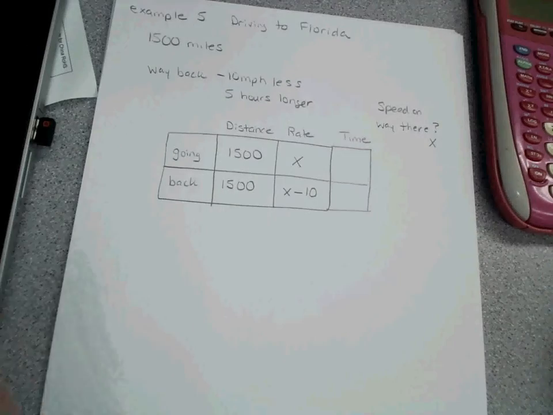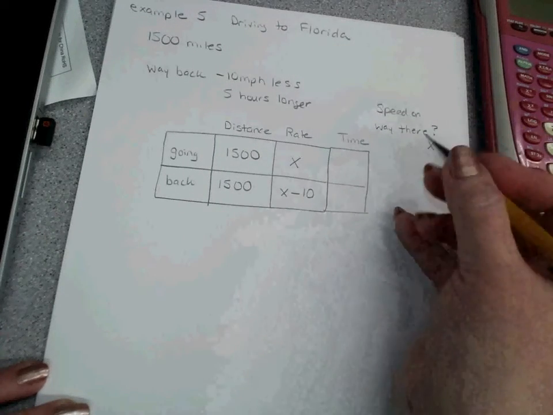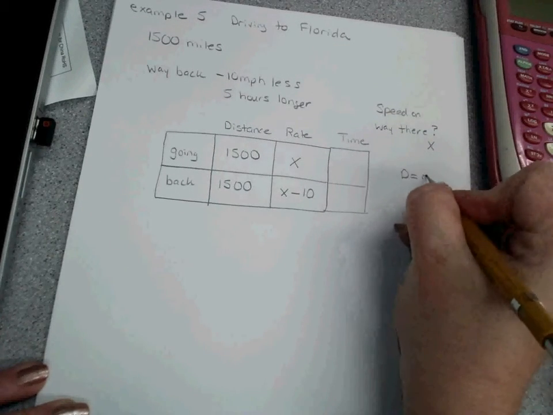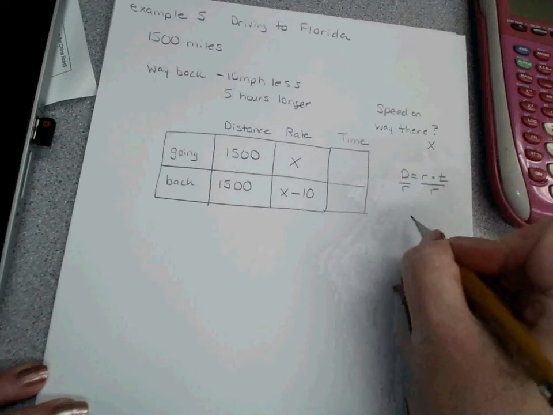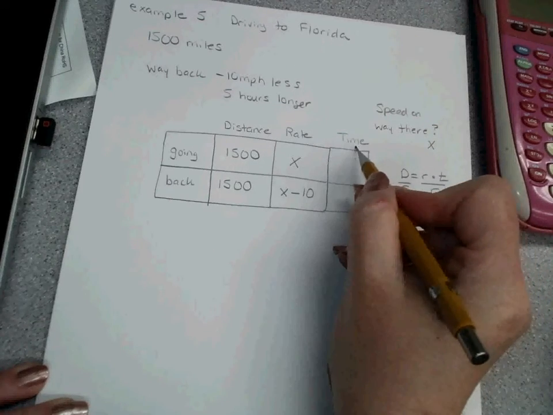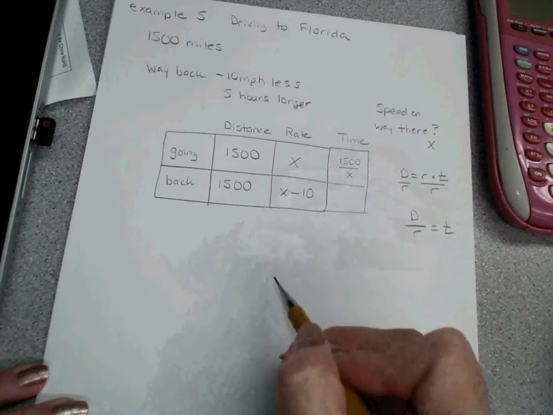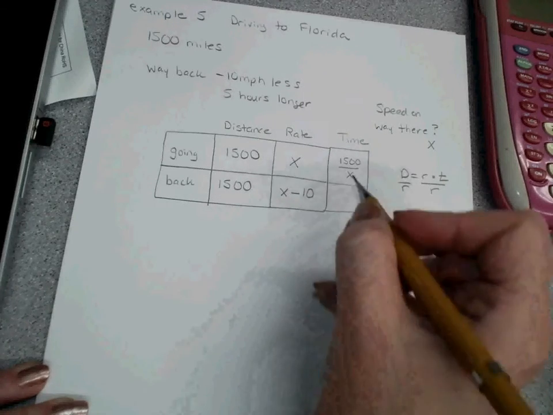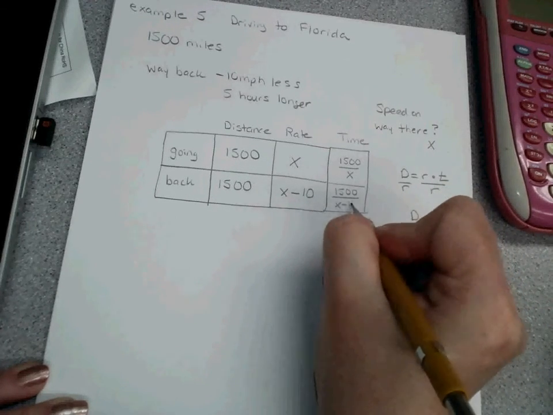Okay. So her time, remember that distance equals rate times time. So if we divide both sides by rate, distance divided by rate equals time. So her time going is 1,500 divided by X. Her time coming back is 1,500 divided by X minus 10.